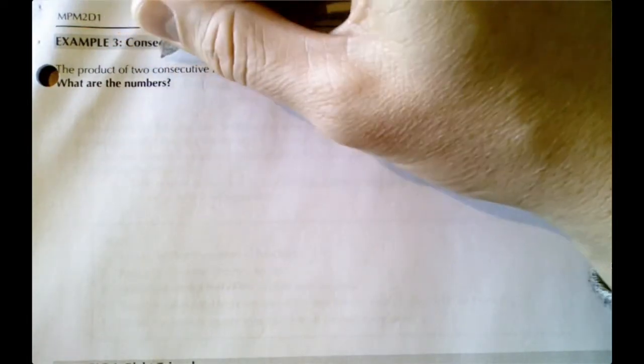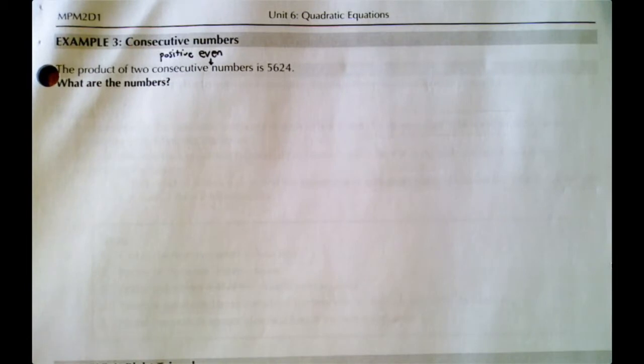maybe I should even add further two consecutive positive even numbers. If we're looking for two consecutive positive even numbers, that could be like 4 and 6. They're next to each other on the number line if we ignore the odd numbers. So like 100 and 102, but the two we're looking for are going to multiply to 5,624.